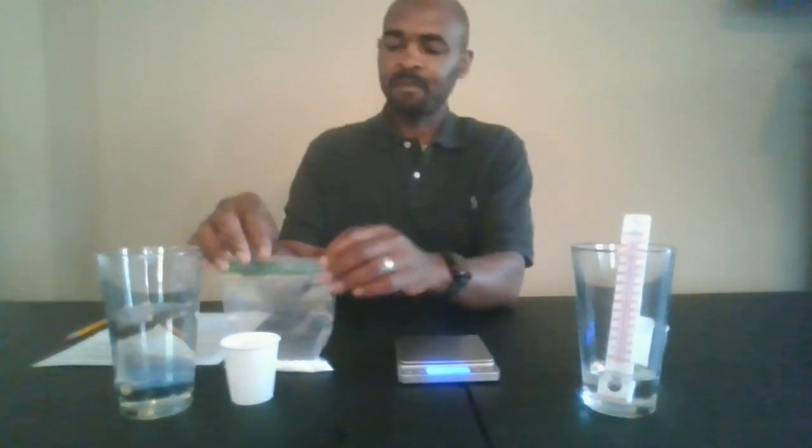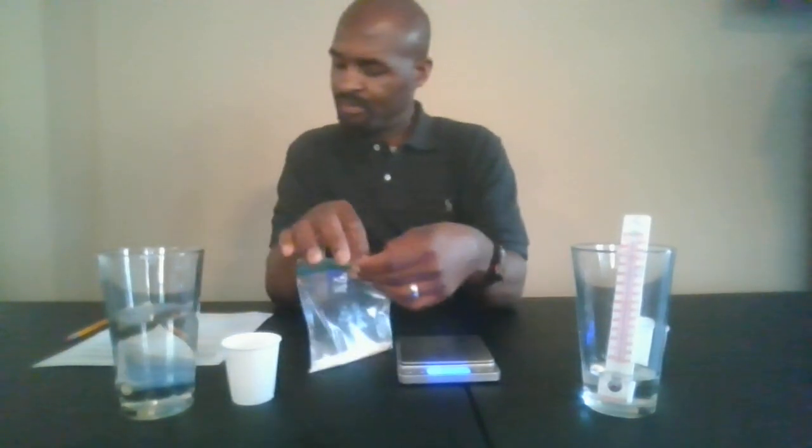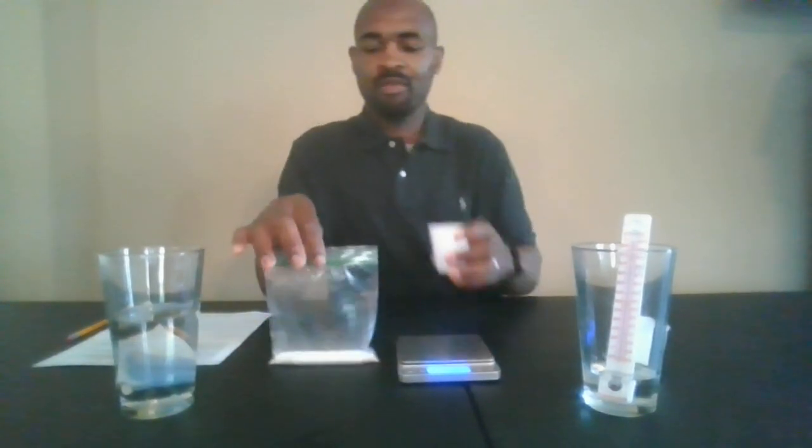So the first question for students is make a prediction as to what will happen when you add water to the substance in the bag. Okay. So the first thing I'll have them do is go ahead and make your prediction as to what is going to happen. Okay. Because you don't want to give them any clues about temperature and all of that before they make the prediction.